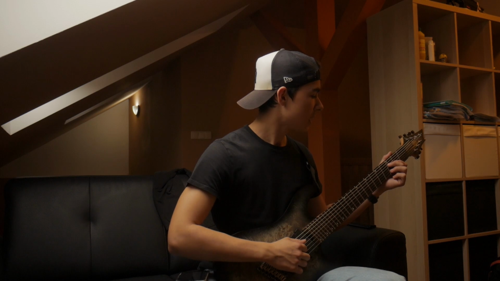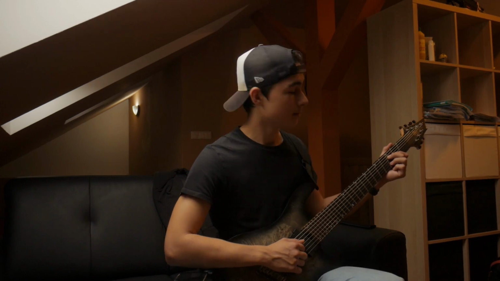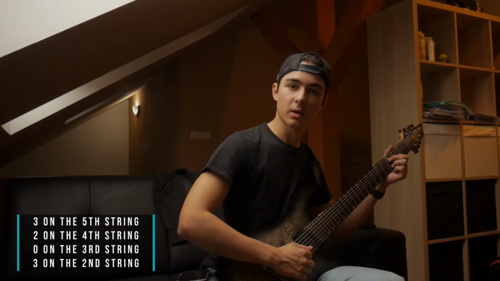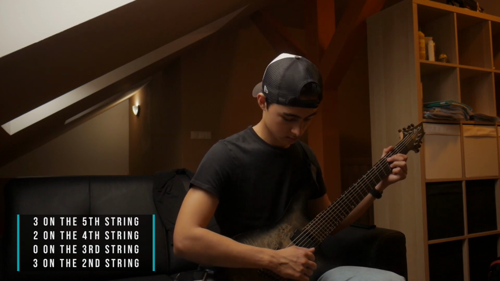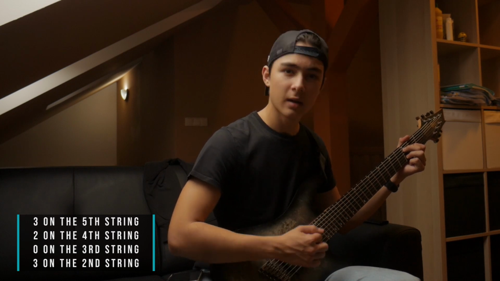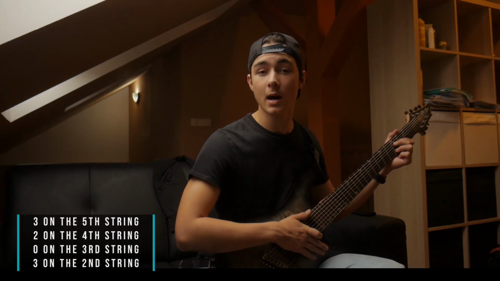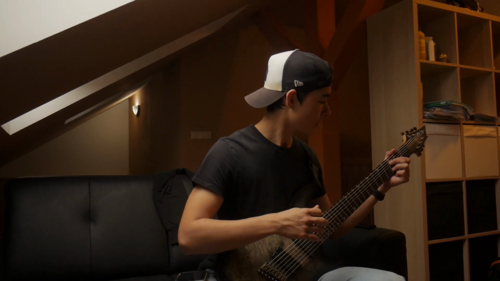So for a C major add 9 chord, we need to play the notes C, D, E, and G. And this is done by playing this C, this E, this open G, and this D over here. As you see, a really nice color to this chord. I absolutely love this chord.